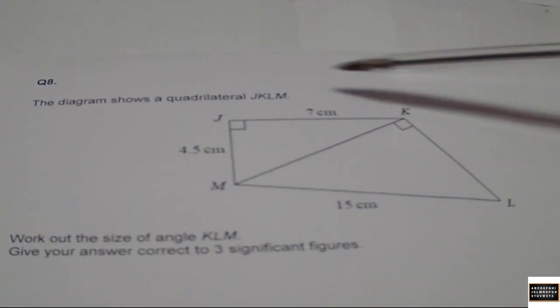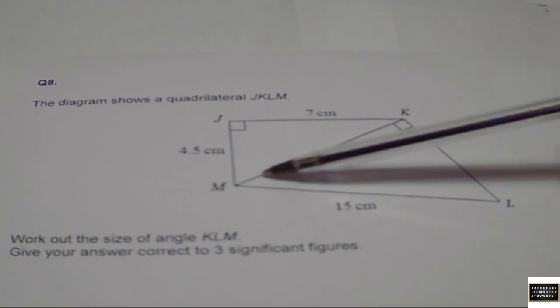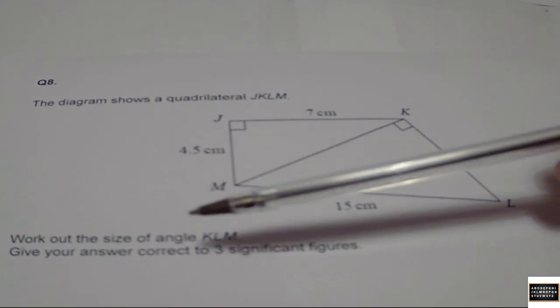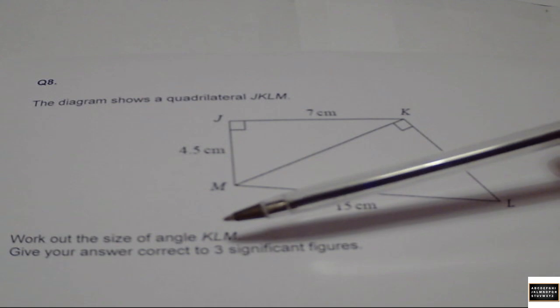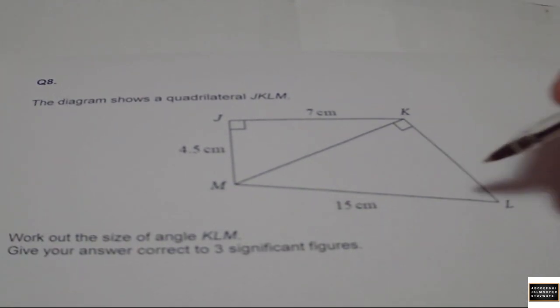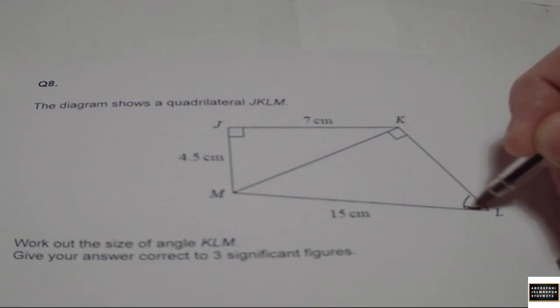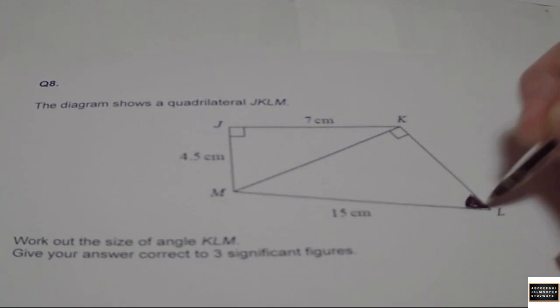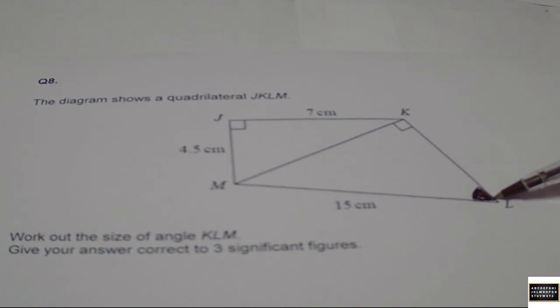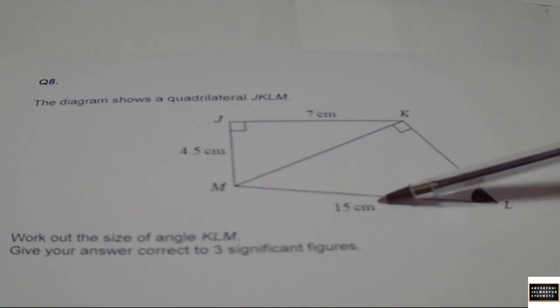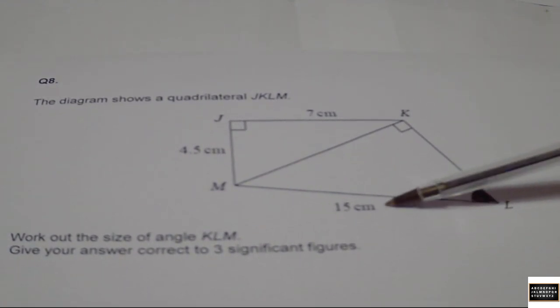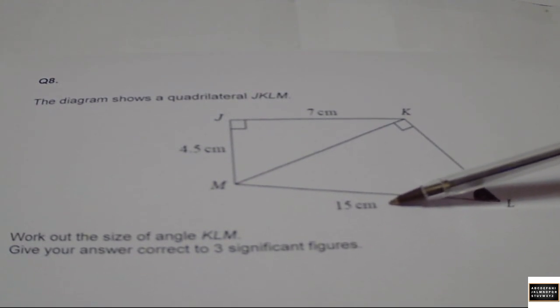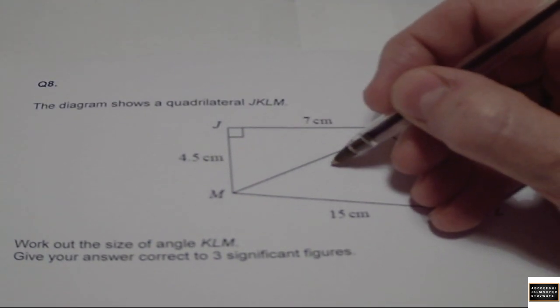It's sort of a quadrilateral, so it's a four-sided shape, but there's a right angle triangle inside. And it's asking you to work out the size of angle KLM. So again, I'm going to mark in where angle KLM is, just to demonstrate to the examiner that I know that's the angle they're looking for. It's a right angle triangle. This is the hypotenuse of my right angle triangle. It would be really useful to work out what this length is here.